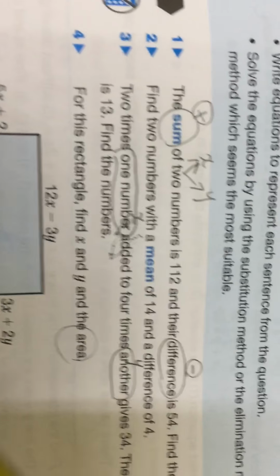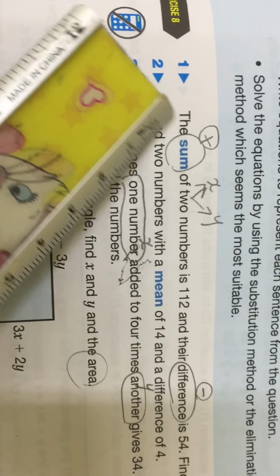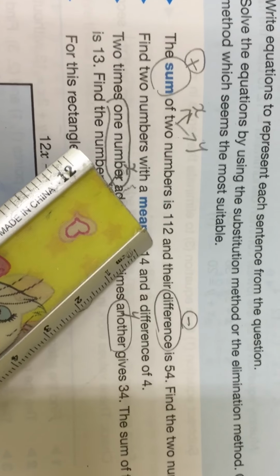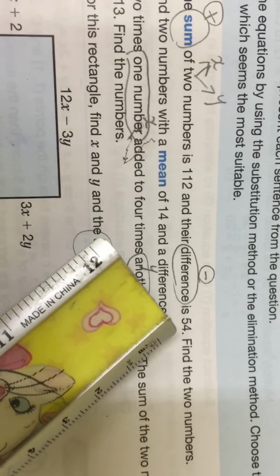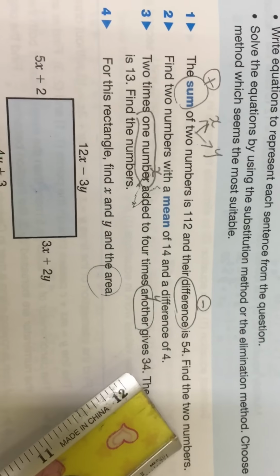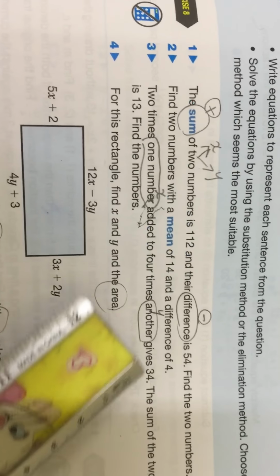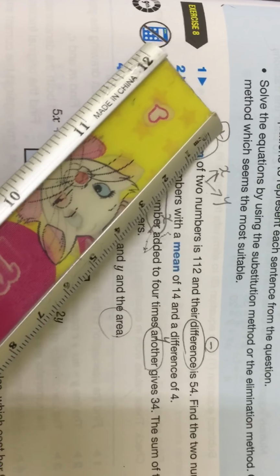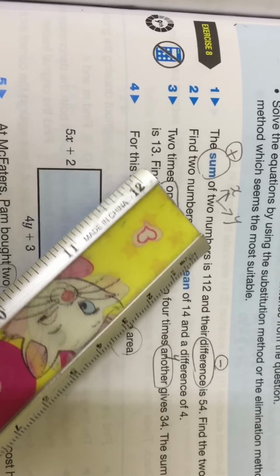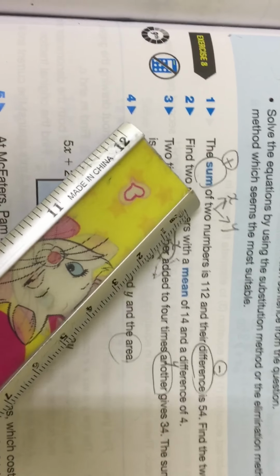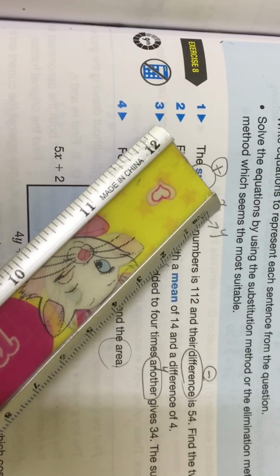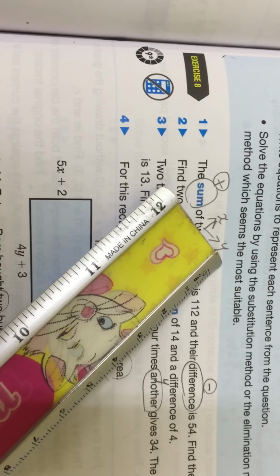Let's see. In the first problem, exercise 8, question number 1, it says the sum of two numbers is 112 and their difference is 54. Find the two numbers. Okay, I'll read it again. The sum, what does it mean by sum? Addition of two numbers. So I have two numbers. Let's give the first number x and the second number y.